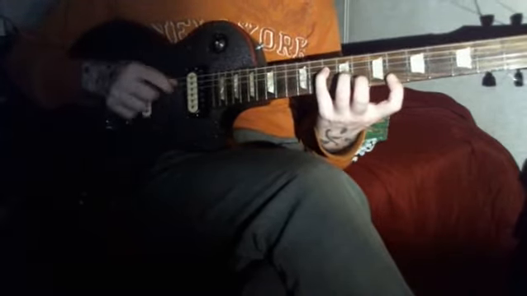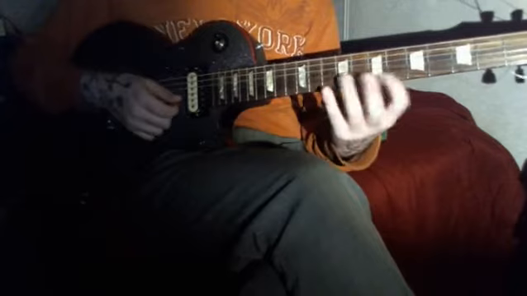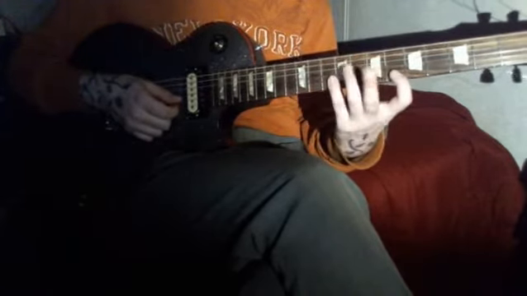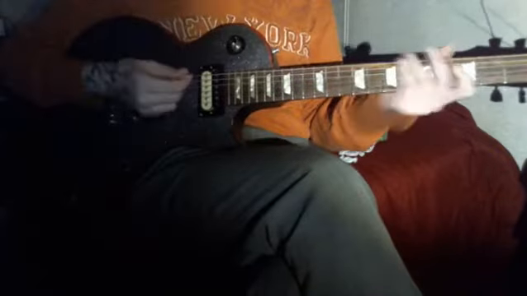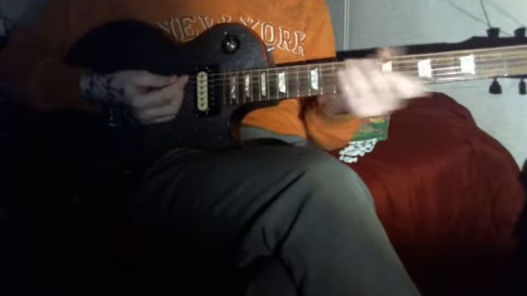A bit of a stretch here, and I like this one too because for stretching, you want to be able to stretch with your first finger on a high string and your pinky on a lower string, and you want to be able to do that the other way too. Have your pinky on a higher string and your finger on the lower string.